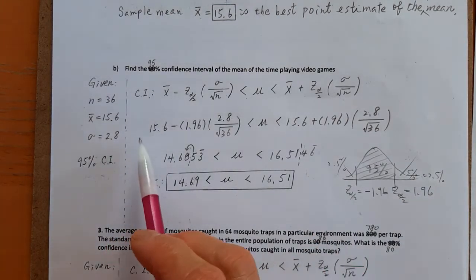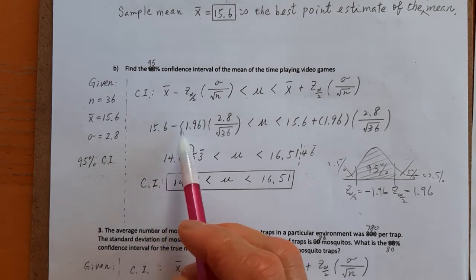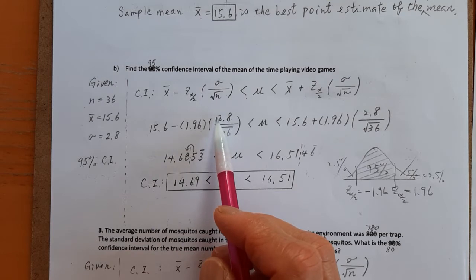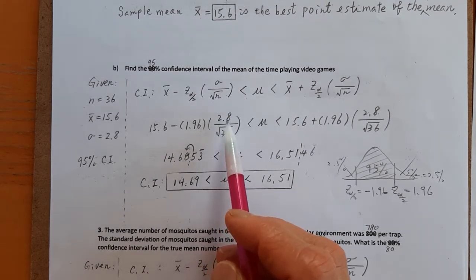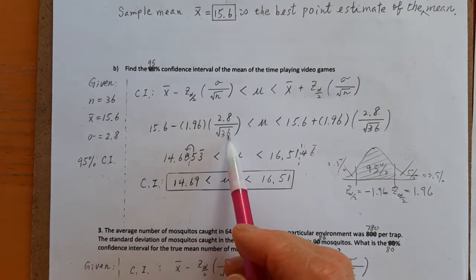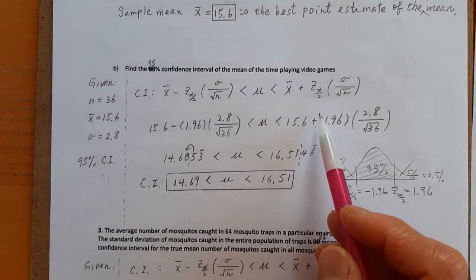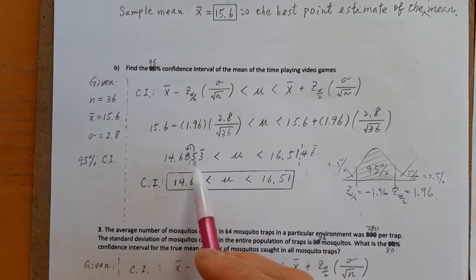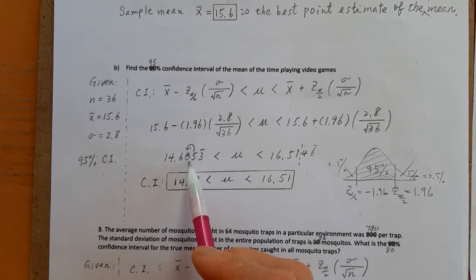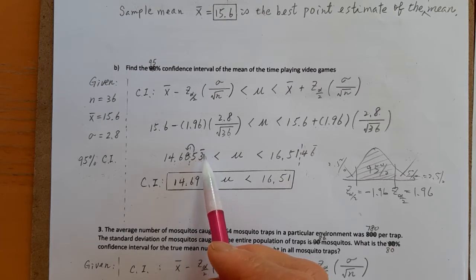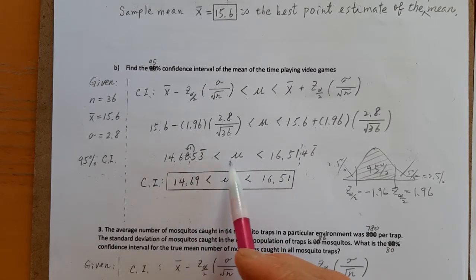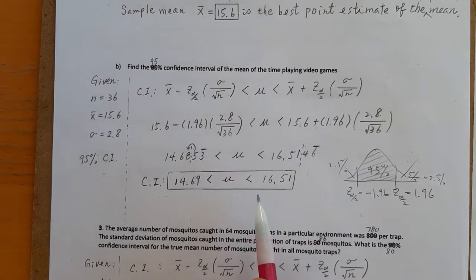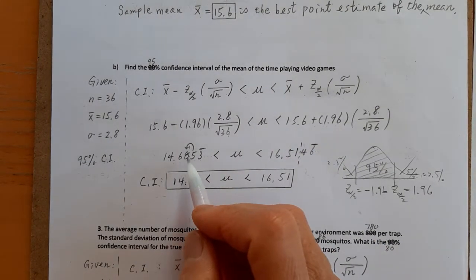So then the mean 15.6 minus 1.96 times the population standard deviation 2.8 over the square root of 36. The other side is plus 1.96. Use a calculator, and you can figure out it is 14.6853333, with a bar for repeating. This side is 16.514666, repeating.